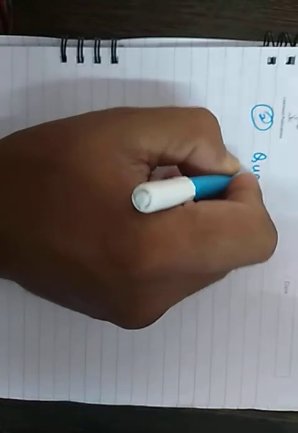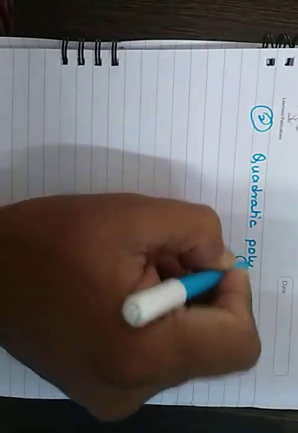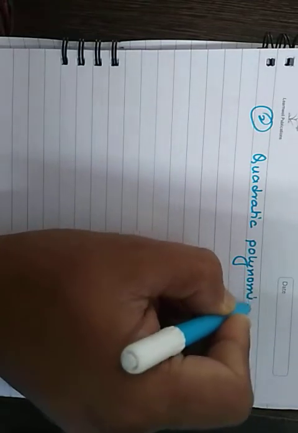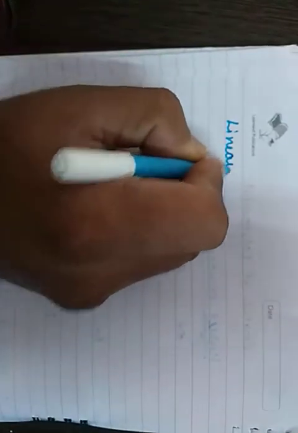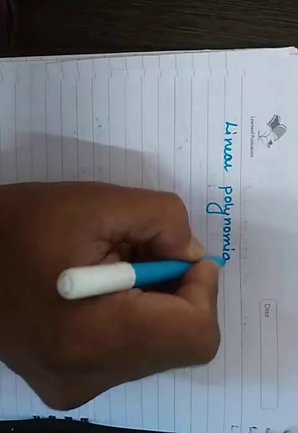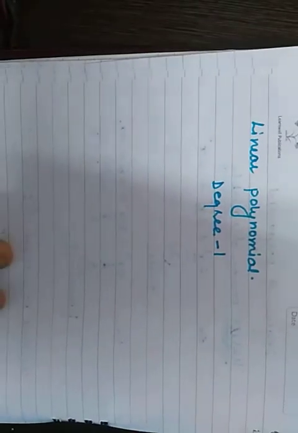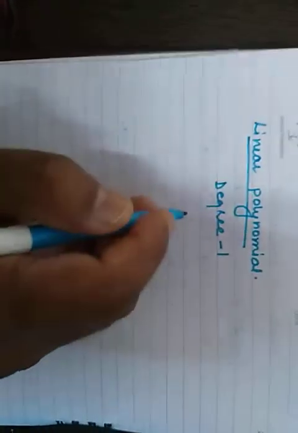Next one is quadratic polynomial. Okay, before quadratic polynomial, we have to study about linear polynomial. Linear polynomial: a polynomial with degree 1 is called a linear polynomial.